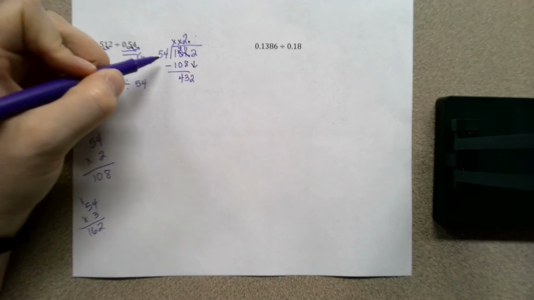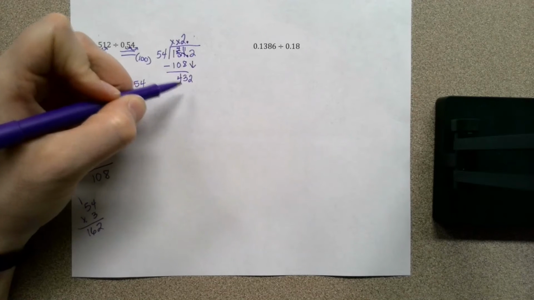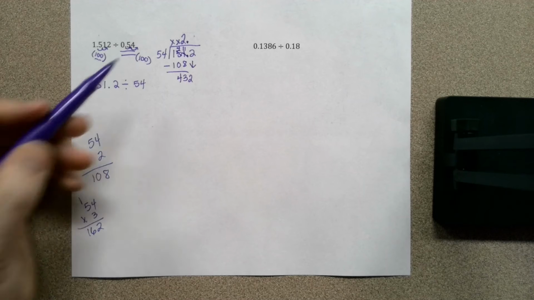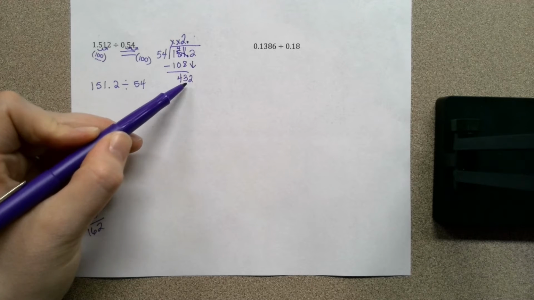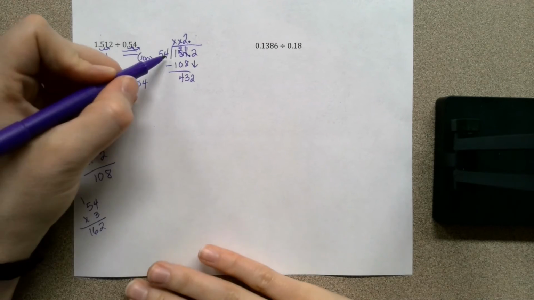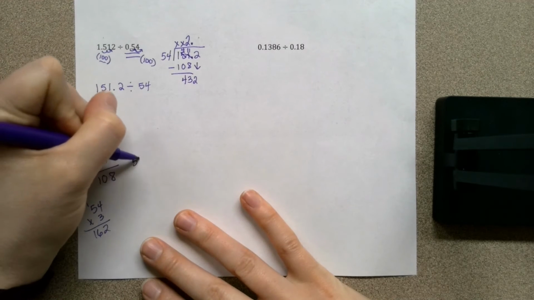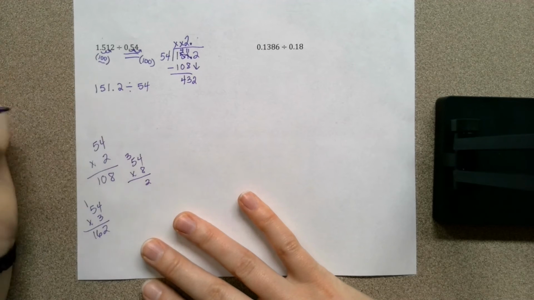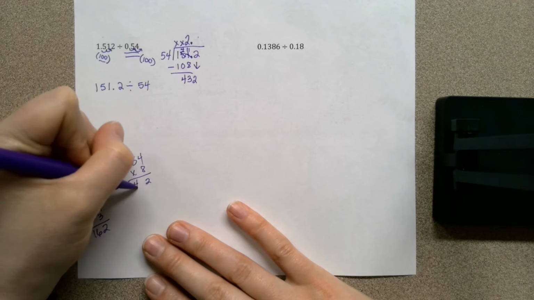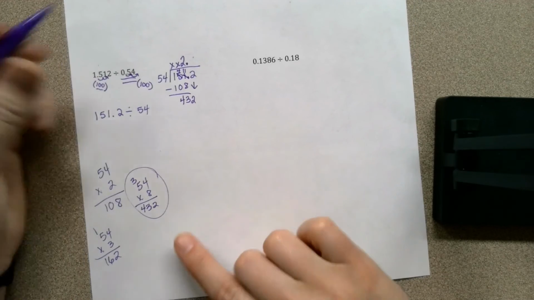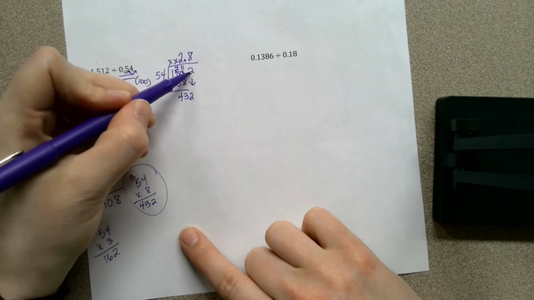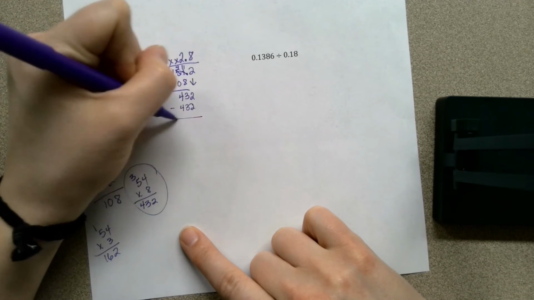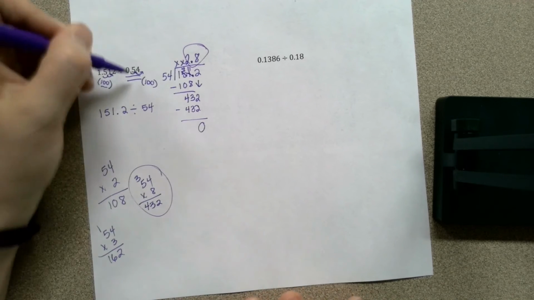Now we have to figure out what's going to get us closest to 432 with our 54. 3 was nowhere close. 4 to 32, so maybe 4 times 8 is 32, so we could check that. 54 times 8. 8 times 5 is 40, plus 3 more is 43, which is what we needed. So we know that it's going to be an 8 directly above the 2, and 8 times 54 is 432. So 2 and 8/10 would be our answer.